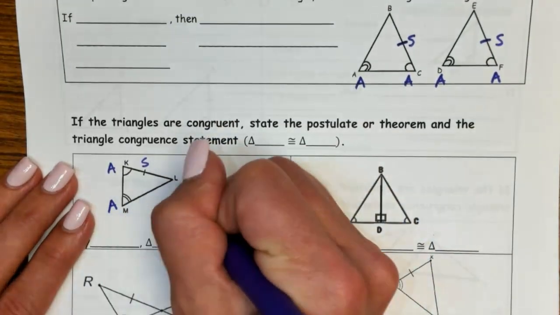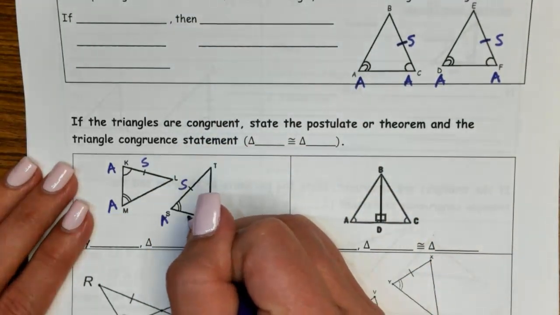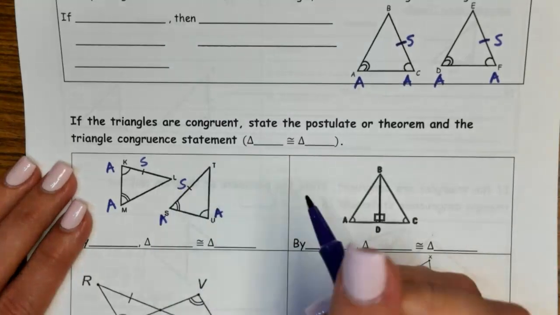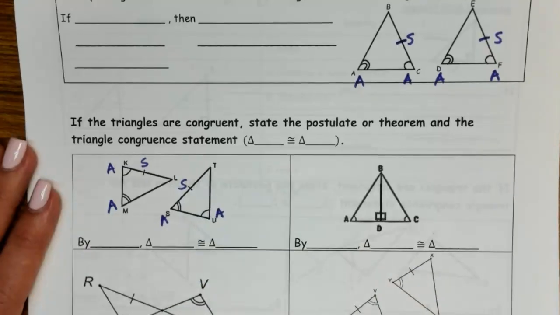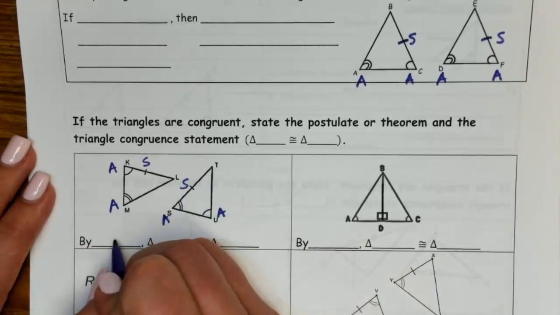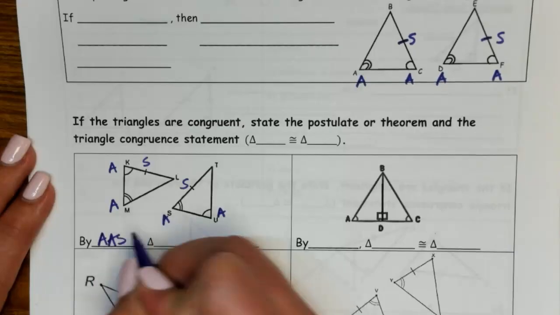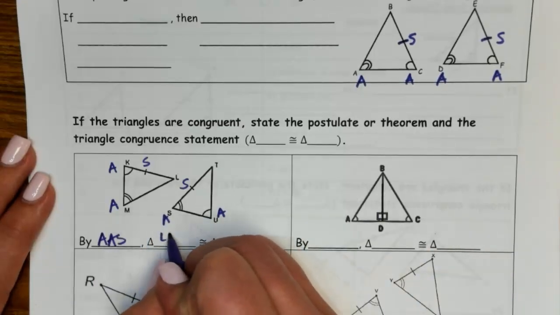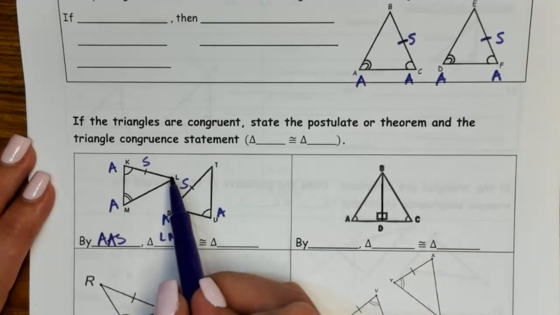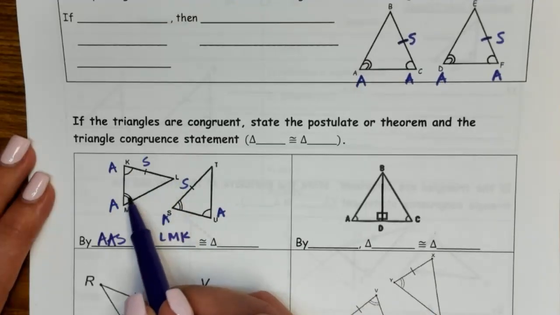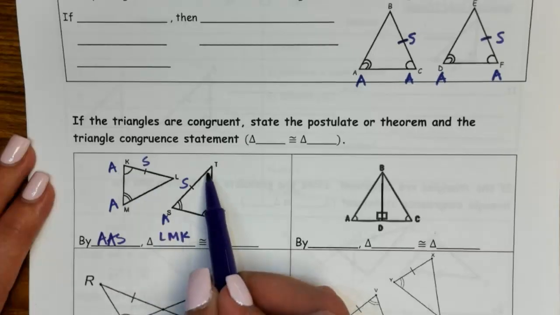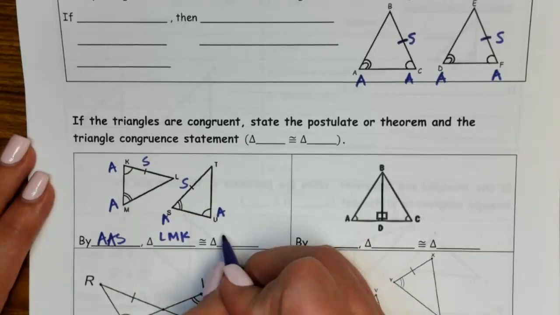AAS, right? I can skip over one part, and then I have my angle, but I cannot go this way because it skips, and then it skips again. So let's just name the triangle. So by AAS, let's say I do LMK, so 0 loops, 2 loops, 1 loop, so 0, 2, 1 would be TSU.